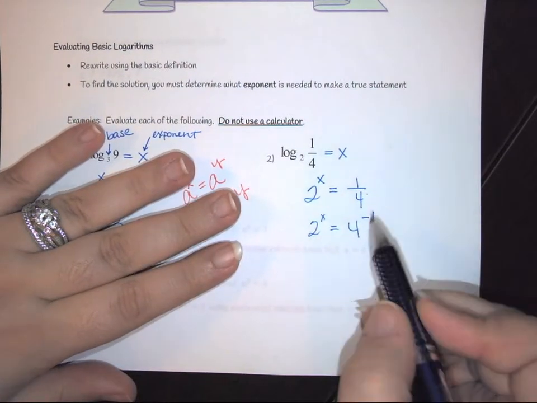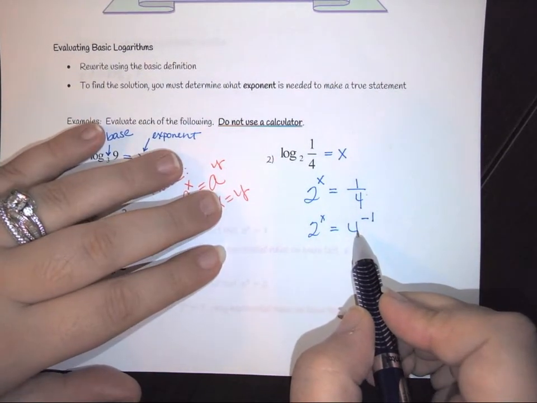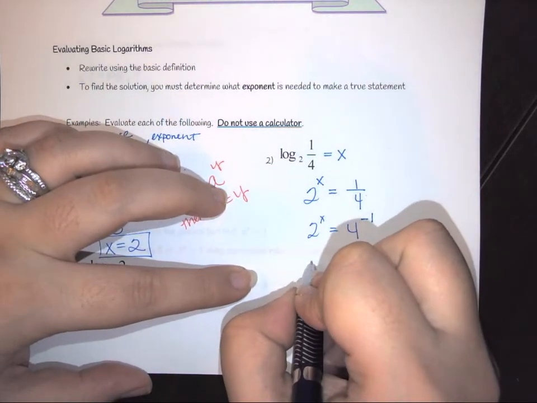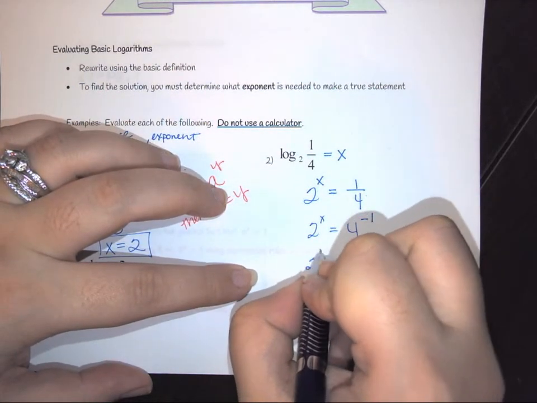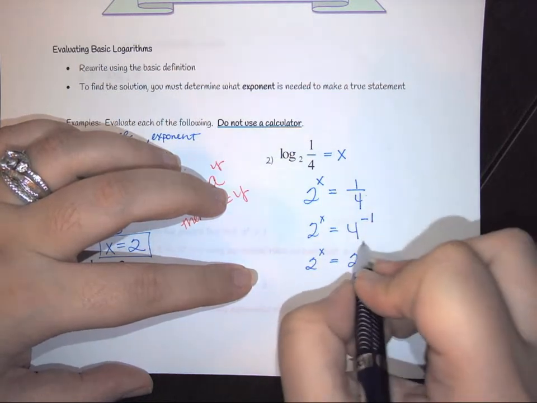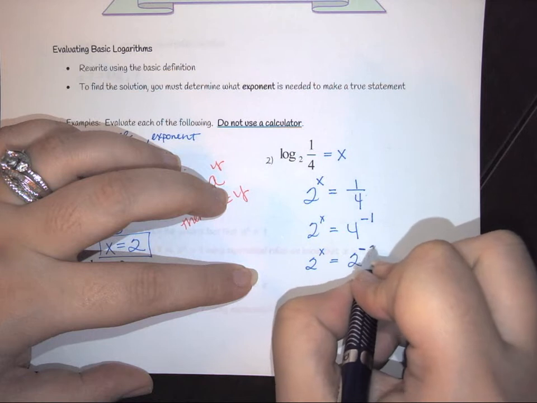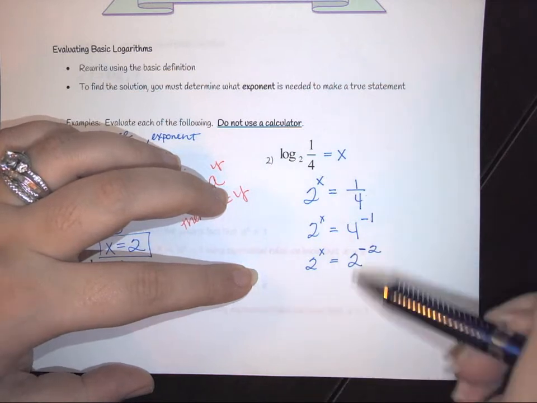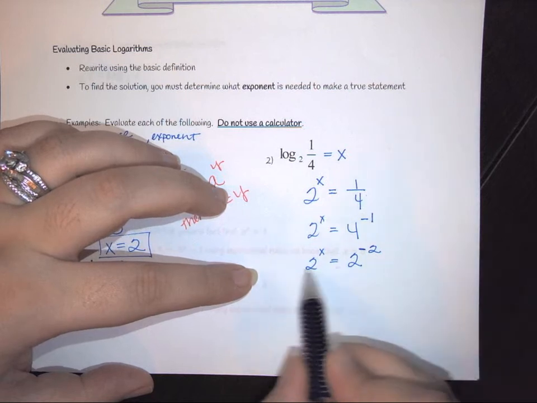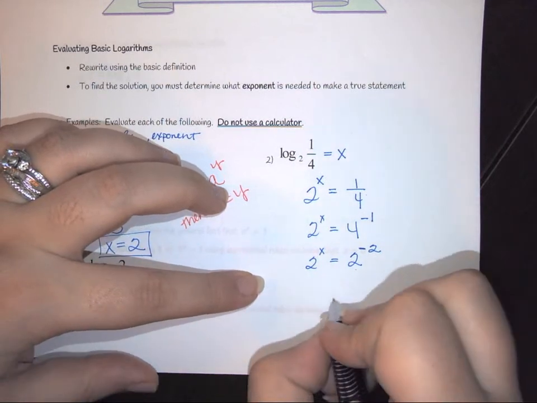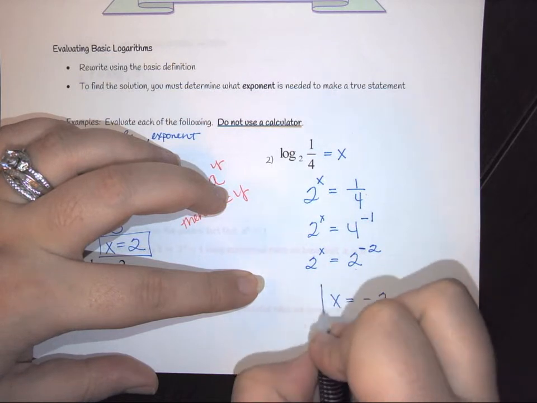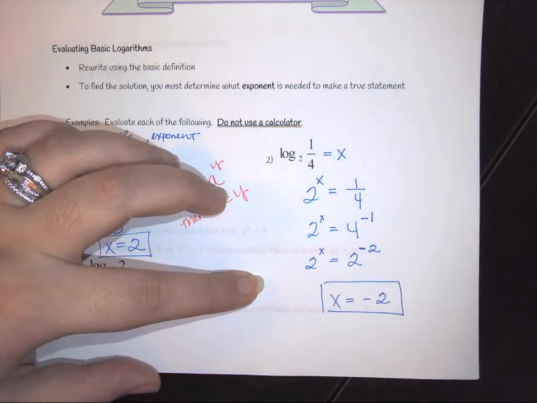Now we have to look at whether I can change my 4 into a base of 2. In this case I can. So this becomes 2 to the x is equal to 2 to the negative 2, because 2 squared is 4, times my negative 1. Now my bases are the same, therefore x equals -2. And this, again, was what we were looking for.